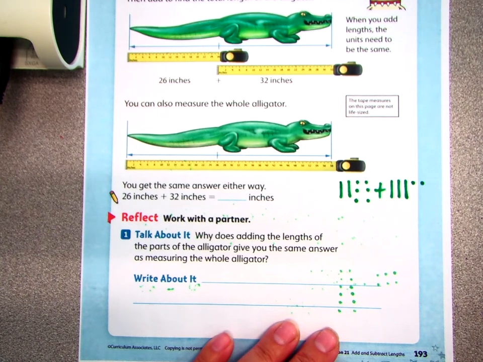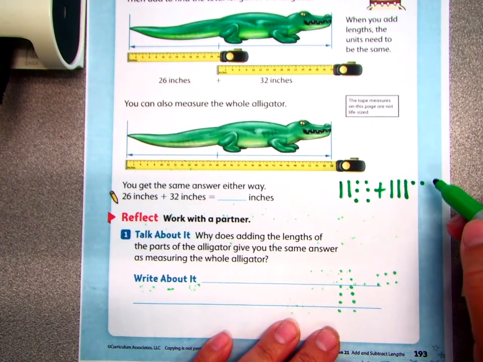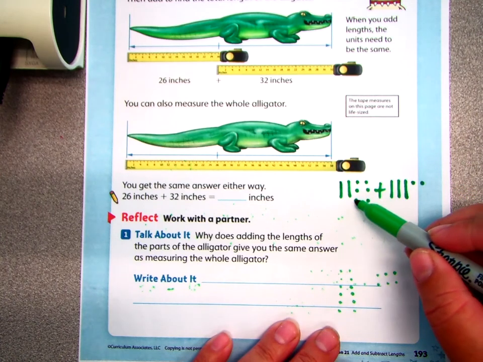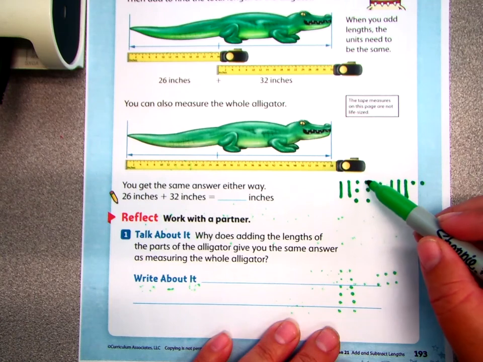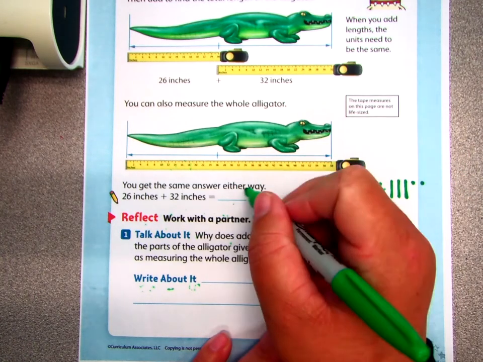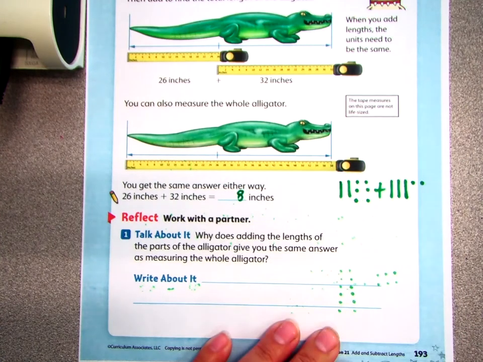Right? I always like to start in the ones place. So in case you have too many units, you can bundle them together and make another. Alright, so let's count the units first. We've got 1, 2, 3, 4, 5, 6, 7, 8. And we know that units represents 1. So I'm going to have an 8 in the ones place.